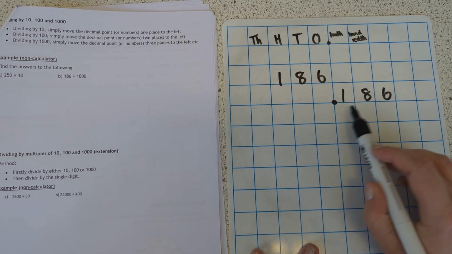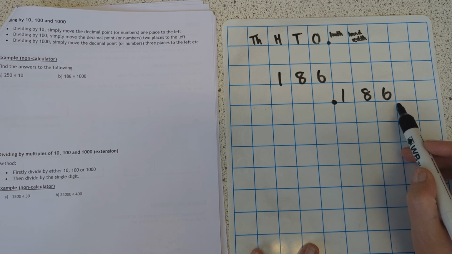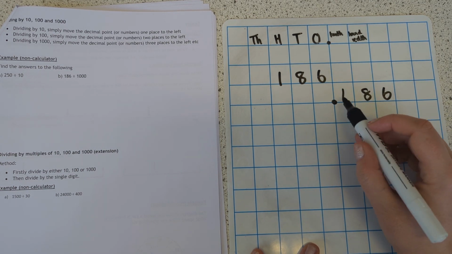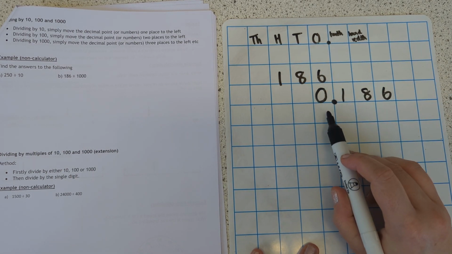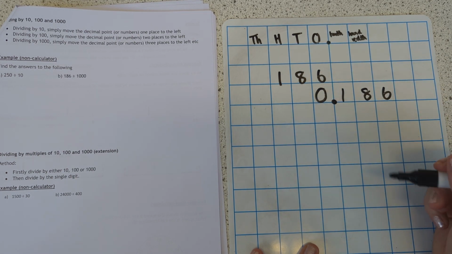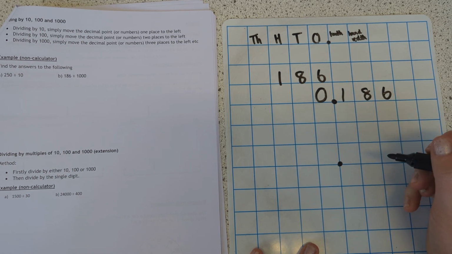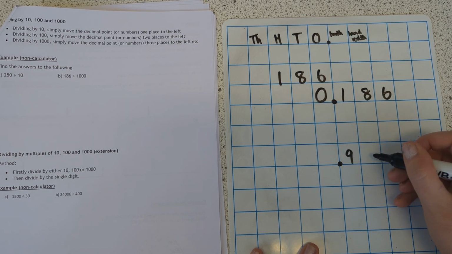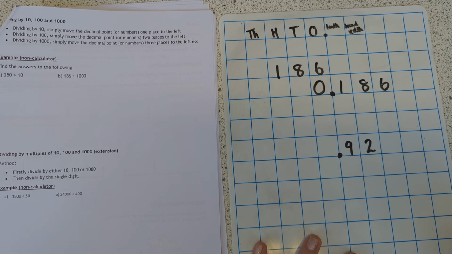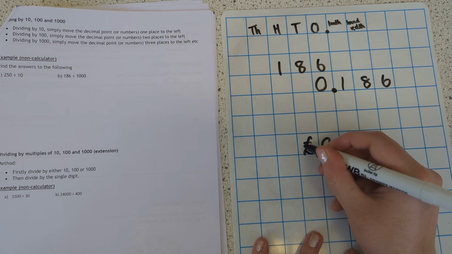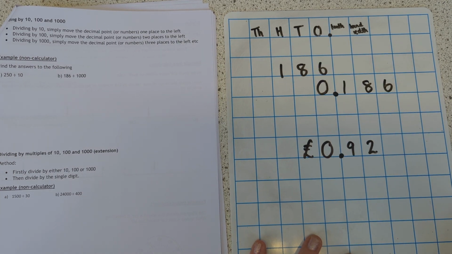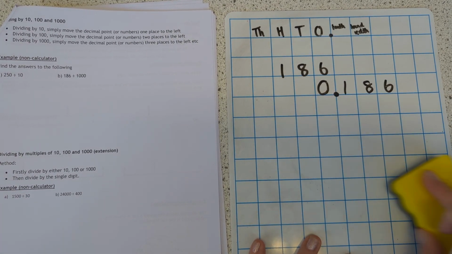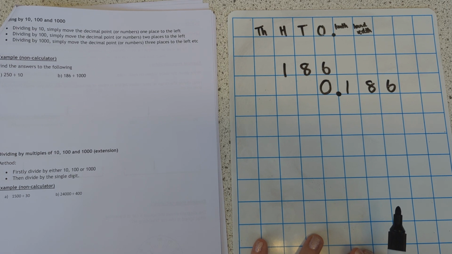Now if you have this number, it is kind of mathematically correct just to leave it there, but it's good practice to put a 0 here. You rarely go to a shop and see a chocolate bar for 92 pence and it just be written like that. It'd be written like this. So no lots of ones and your decimal. So that is how you divide by 10, 100 and 1,000.